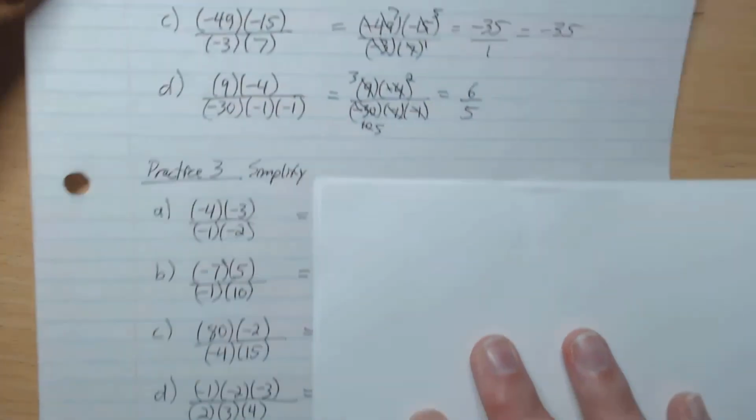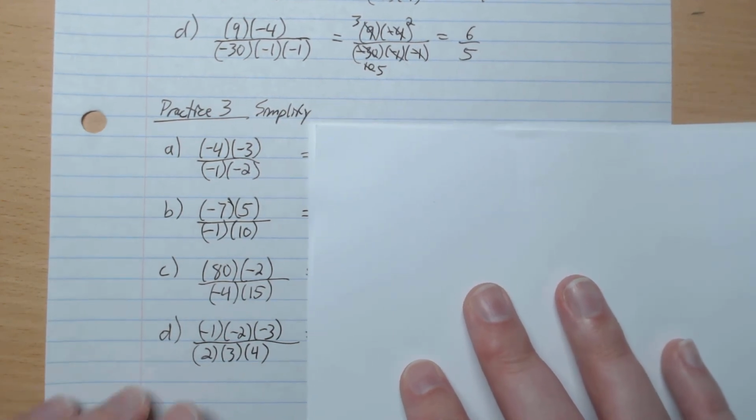Okay, so here's our practice number 3. So go ahead and perform these simplifications.